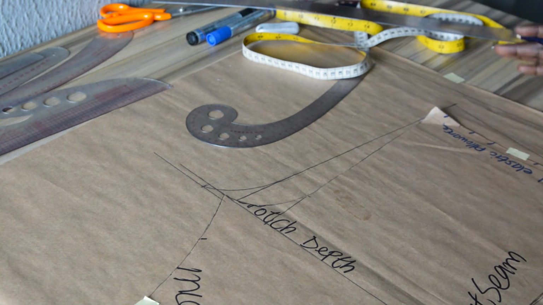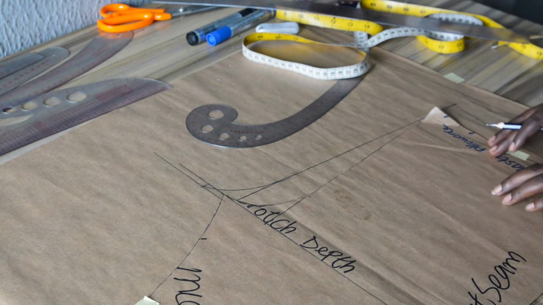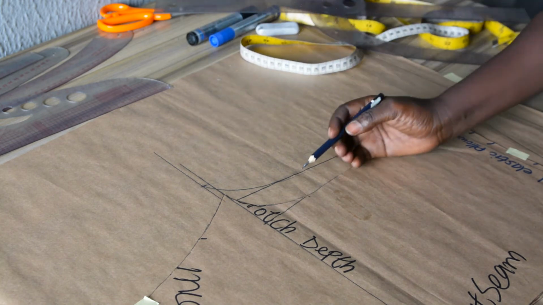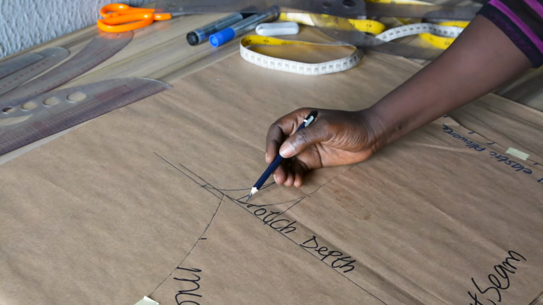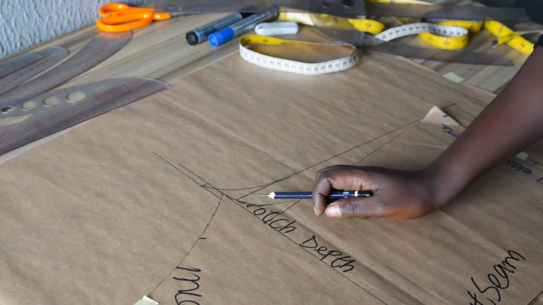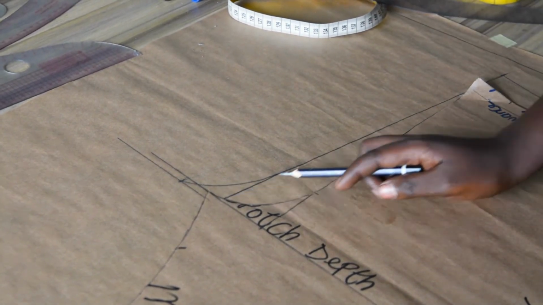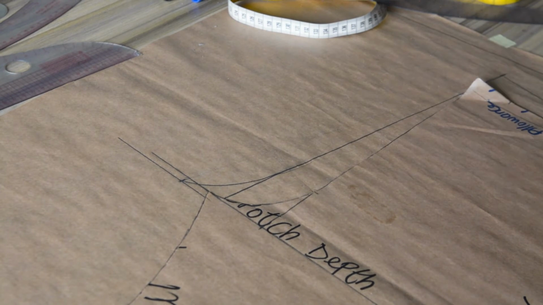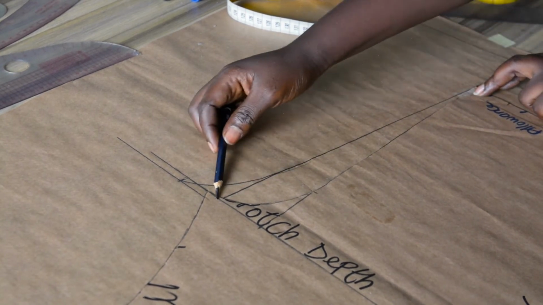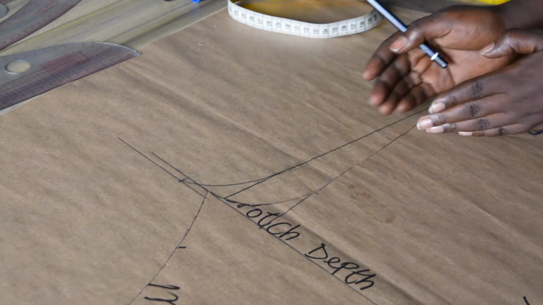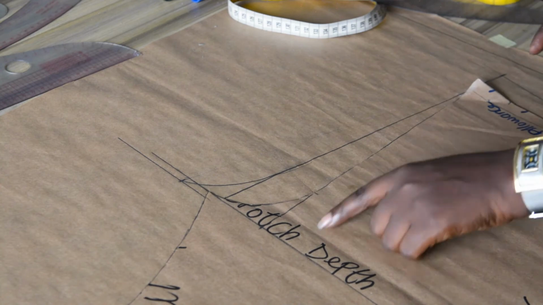Now with all this, I've not added my seam allowance. I've only constructed the back panel. The back panel is usually bigger than the front panel, even before adding the seam allowance. So you can see the ease I have around here. The ease is what will accommodate the buttocks at the back. No matter how big or how flat it is, there must be room for it. That is why I have this ease around the measurement, the excess. You can see this is a little bit more than that of the front.